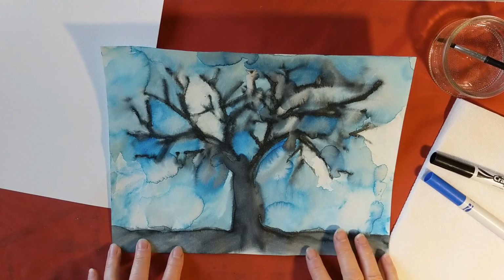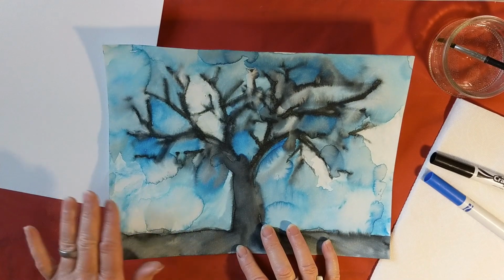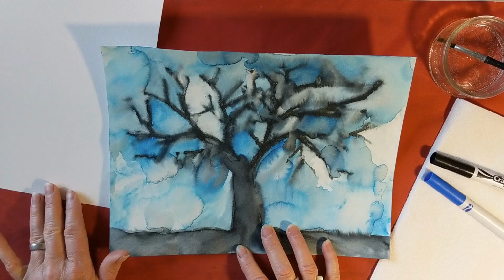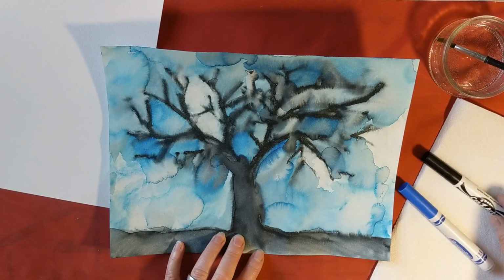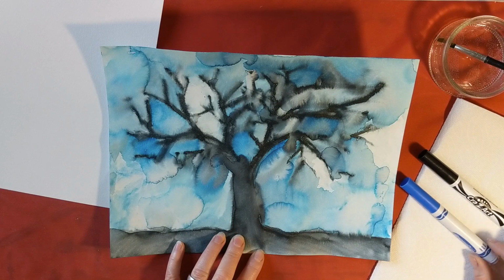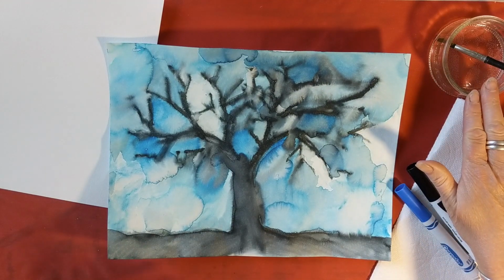Materials that you will need is a piece of watercolour paper. It does need to be watercolour paper, otherwise the pens don't work particularly well. Water-based black marker and a different colour. I'm using blue, but you can use whatever colour you want. Paper towel, a paintbrush and some water.